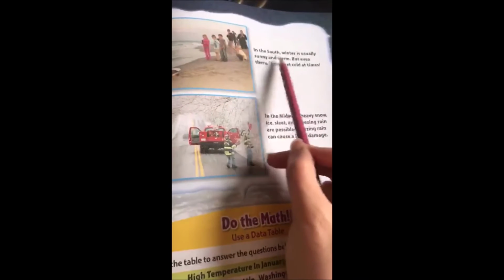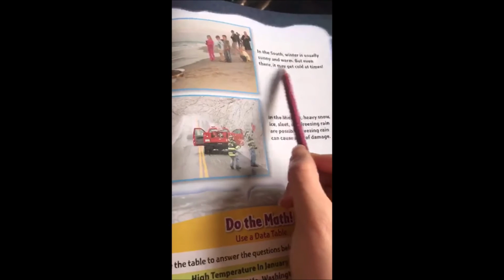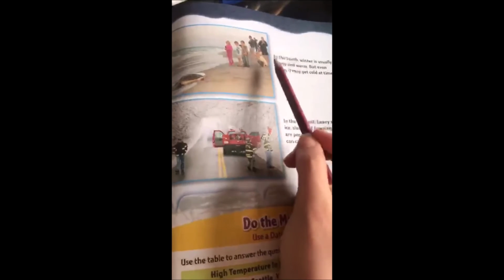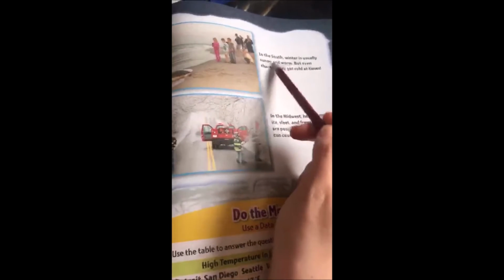In some parts of our Earth, in the winter days, for example here in America, in the south, winter is usually sunny and warm, but even there, it may get cold at times. So in the south it's winter, but it looks, as we said, like summer because it's kind of sunny and warm. But is it really summer? No, we said here is winter.